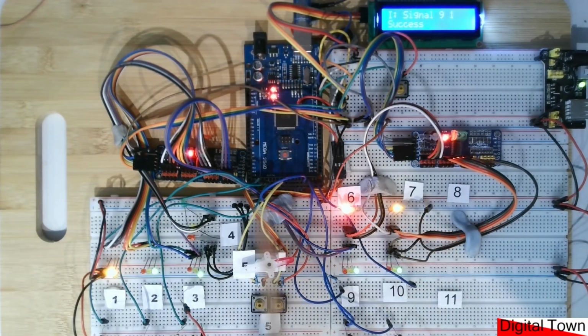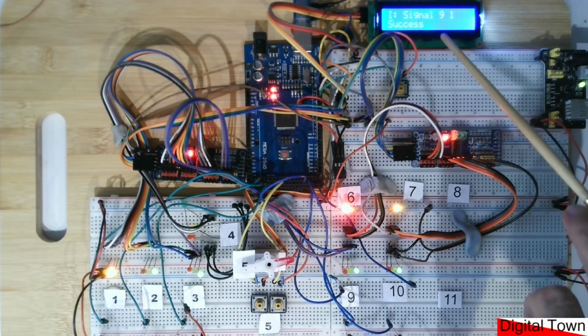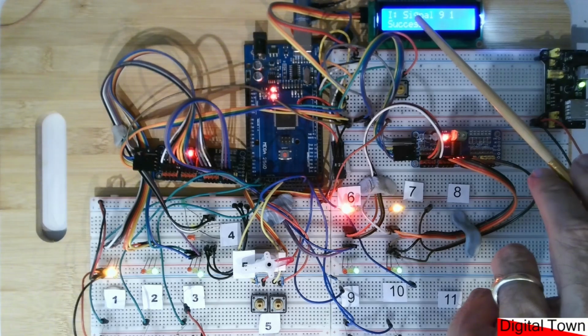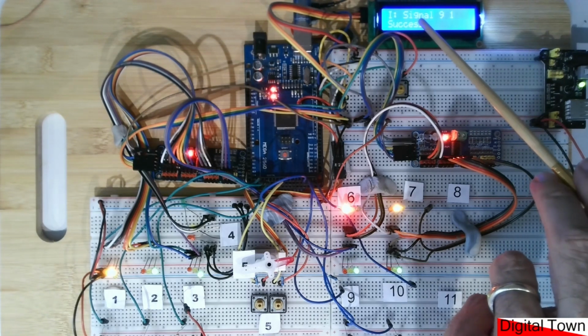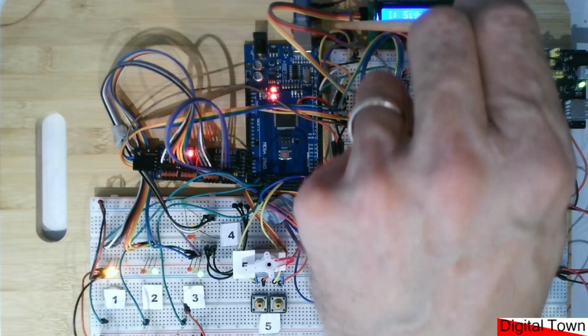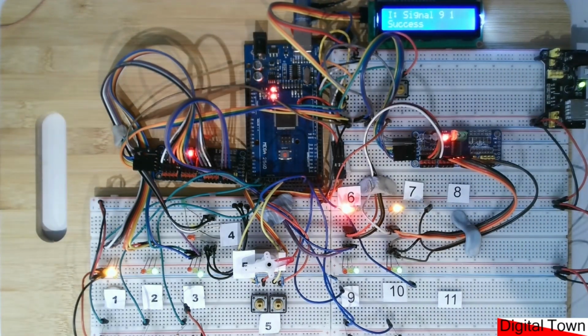I'm using two PCA9685 boards to control the LEDs, because with the number of LEDs that I'm using for these demos, even with the number of pins that a Mega has got, I'm going to run out of pins pretty quickly. Then I've got the screen. This is the I2C backpack screen, and finally I've got my little speaker down here that gives me an alarm if I break a rule. And you'll notice in power box mode you don't hear any rules being broken.